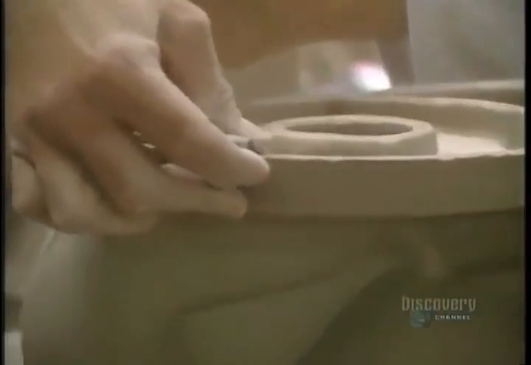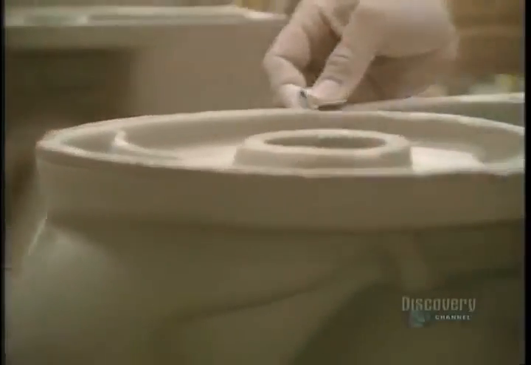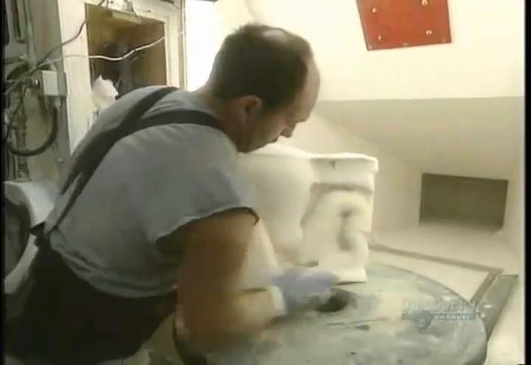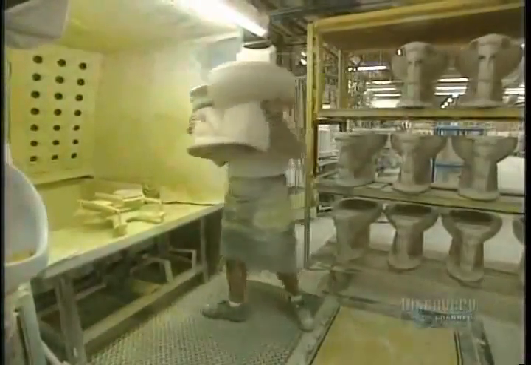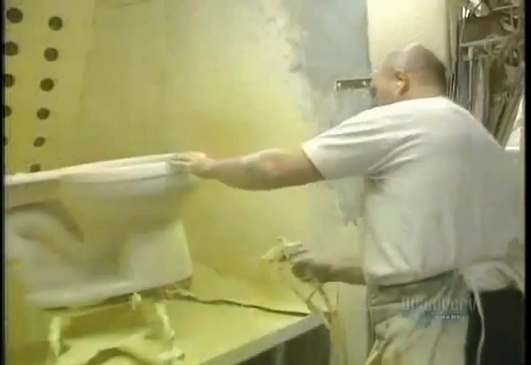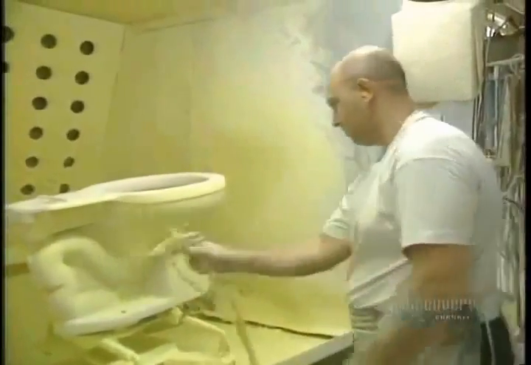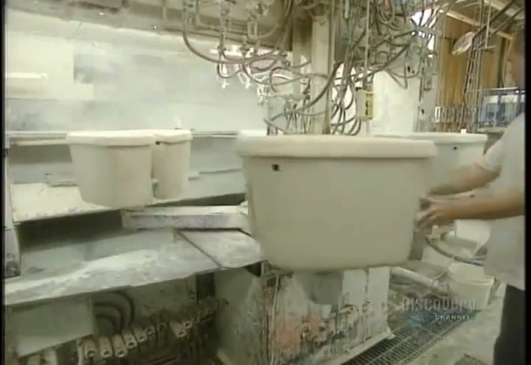The toilets air dry for 36 hours, then in a warm air dryer for 12 hours. Finishing must be impeccable. They carefully sand the surface to make it perfectly smooth. A vacuum draws up the dust. Then with a jet of compressed air, dust and debris are blown away. Bowls are hand-painted in a special room. As for the water tanks, they're painted by an automated robot.